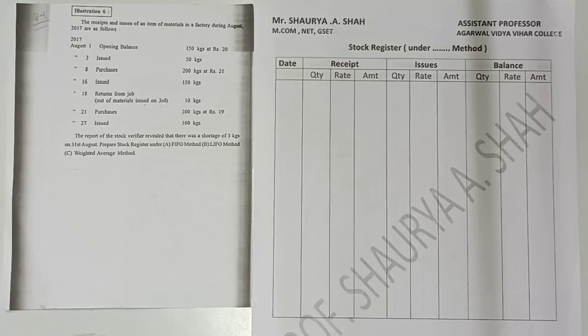In FIFO it is written separately at the price at which it came, and whatever came first goes out first. In LIFO whatever came last goes out first. Now it is the weighted average method. The word itself says weight, average and method. So how the weighted average method is calculated we'll see. But first of all, whatever remains the same we'll write down.